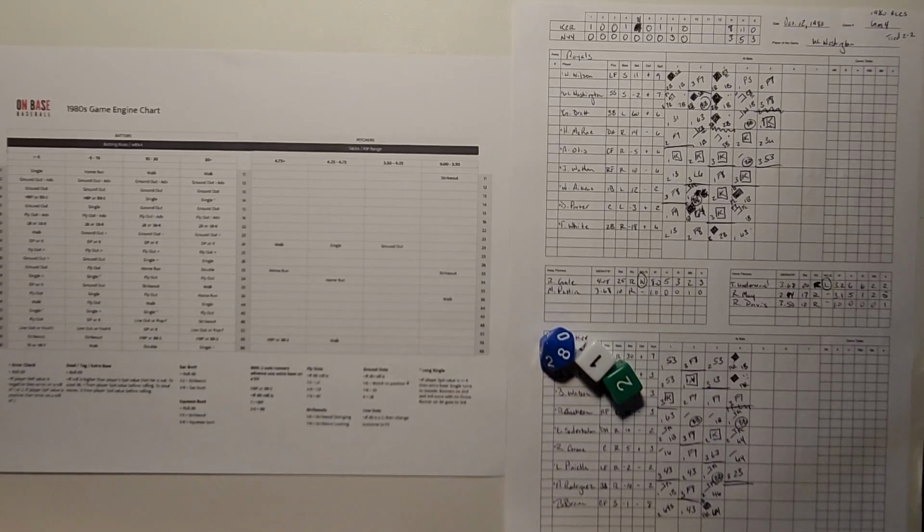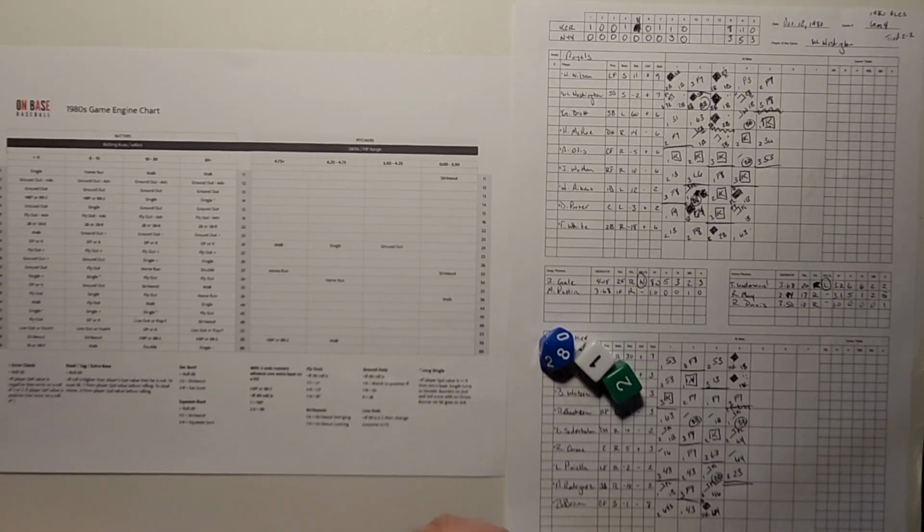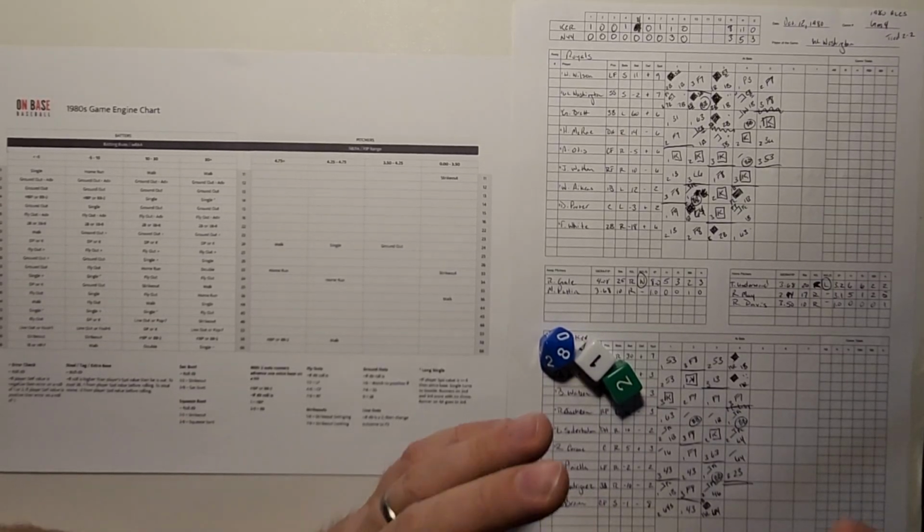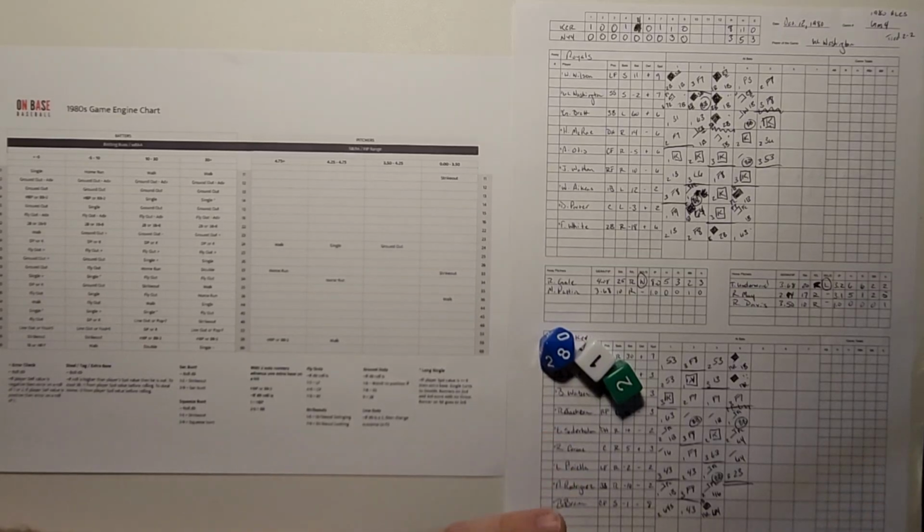I know a lot of gamers right now are focused on the 70s, 80s, some maybe the 90s, but we're probably 5 or 10 years away from the people who would be focusing on the 90s coming into the hobby. So I'll put a little bit more time and effort into the 80s.